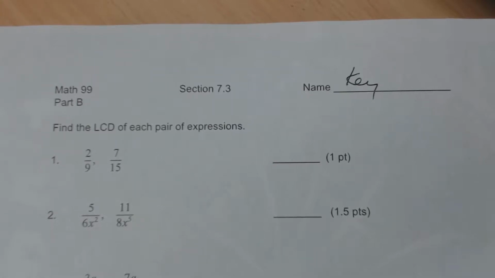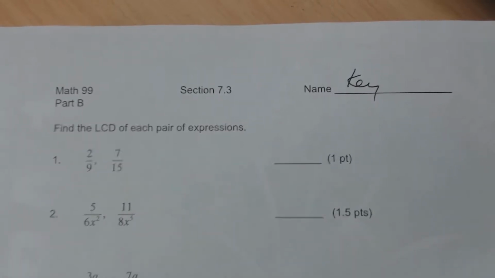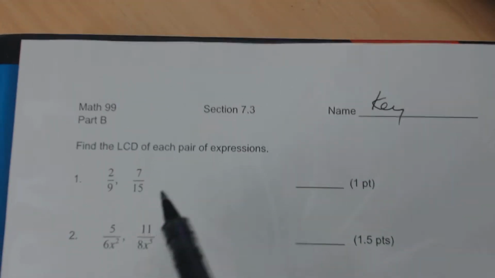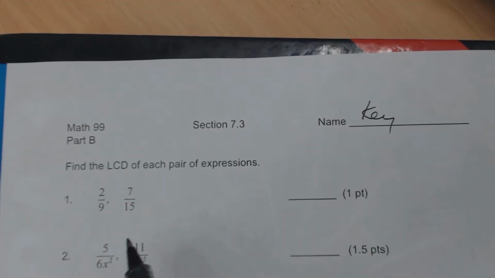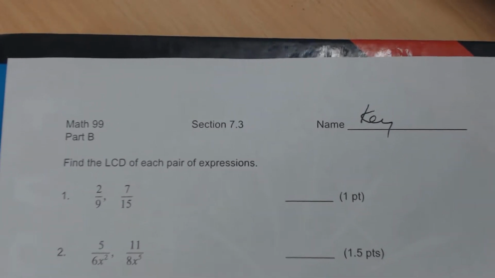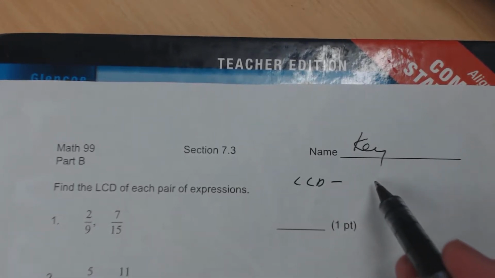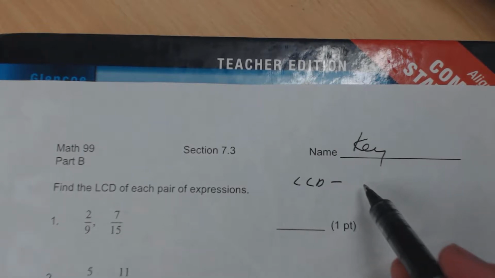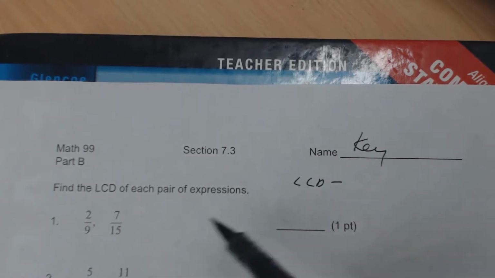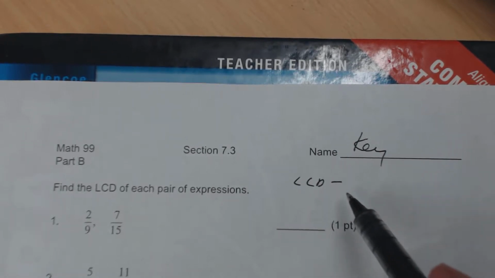Okay, so this is the key to section 7.3 part B. And in each of these problems, you're given two pairs of rational expressions, and you want to find the least common denominator. So in the first one, your denominators are 9 and 15. And so in finding the least common denominator, you want to find the smallest number that 9 and 15 will go into evenly. So again, it's the least common multiple.